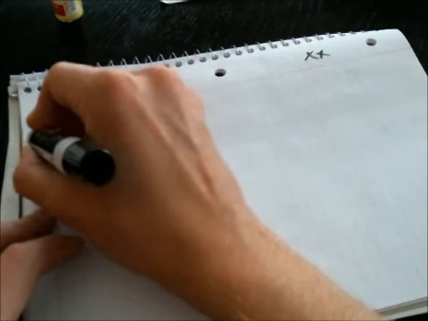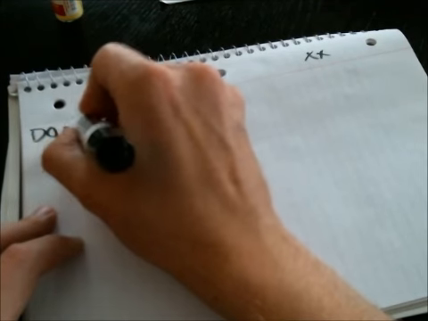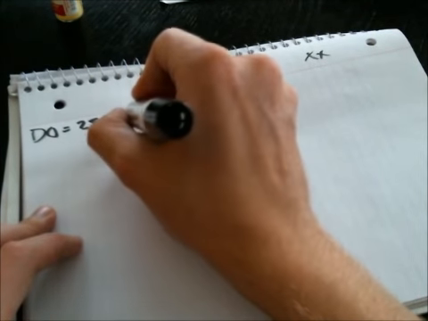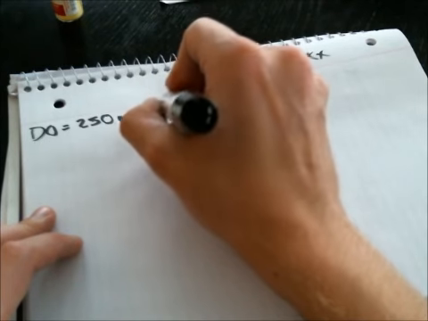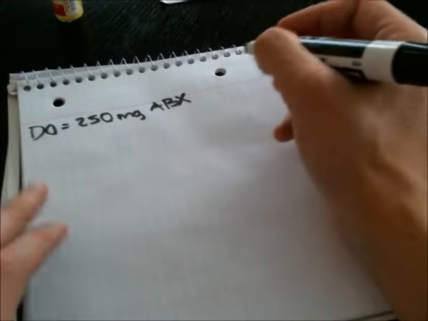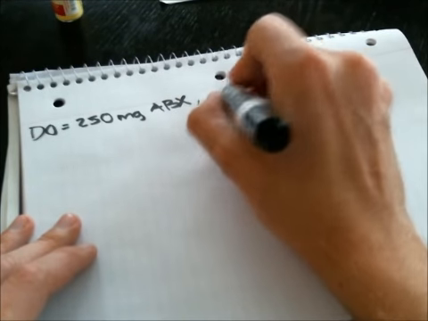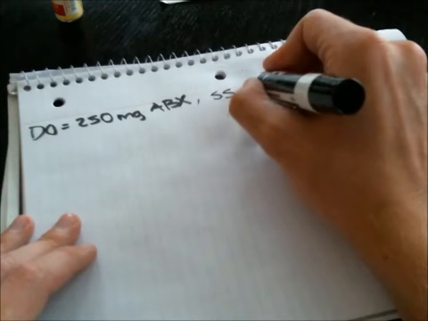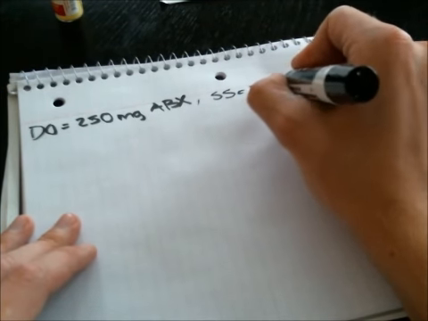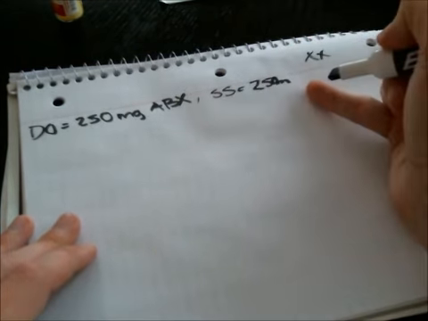The doctor has ordered 250 milligrams of the antibiotic, ABX. The stock supply is 250 milligrams. And to reconstitute, you add 1.7 milliliters of sterile water to yield 2 milliliters of the drug.